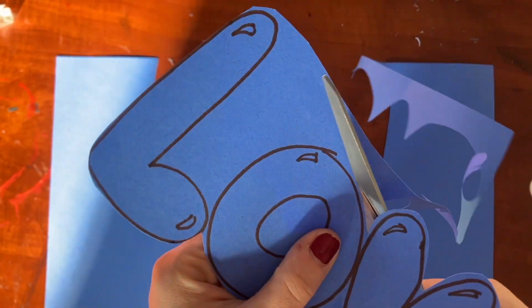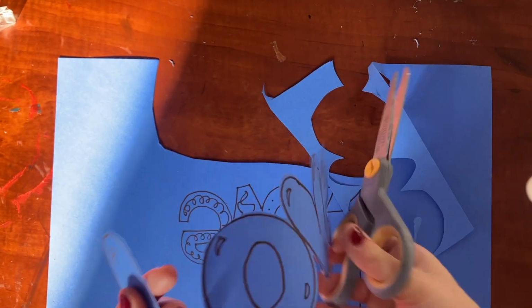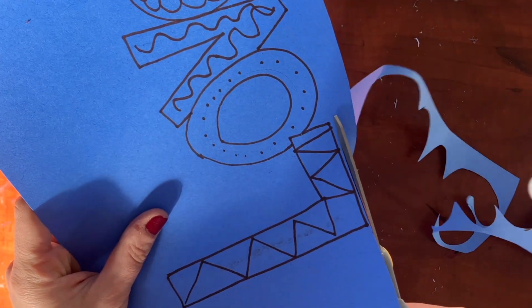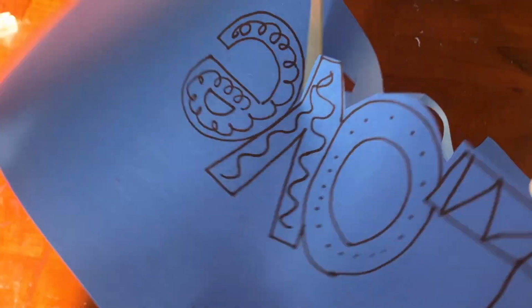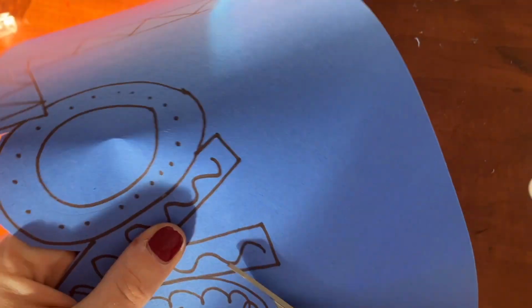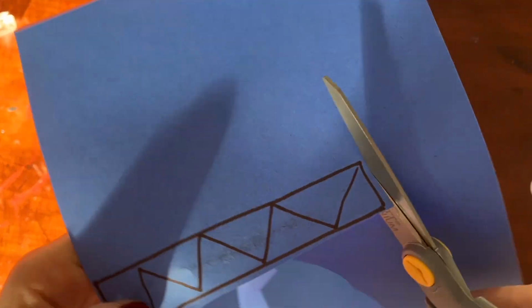Now, I want you guys to notice that as I'm cutting, my scissor hand, my cutting hand, is staying in the same place, more or less. And the hand that's doing all of the work is the hand that's holding the paper. That's the hand that's moving the paper whenever we need to move around a letter. So I'm really using my non-scissor hand, which for me is my left hand, to move the paper around.